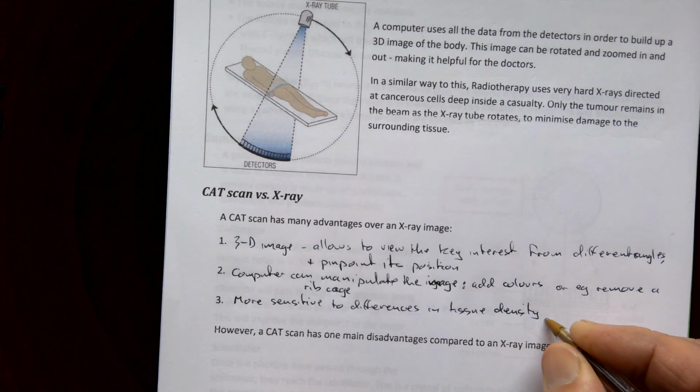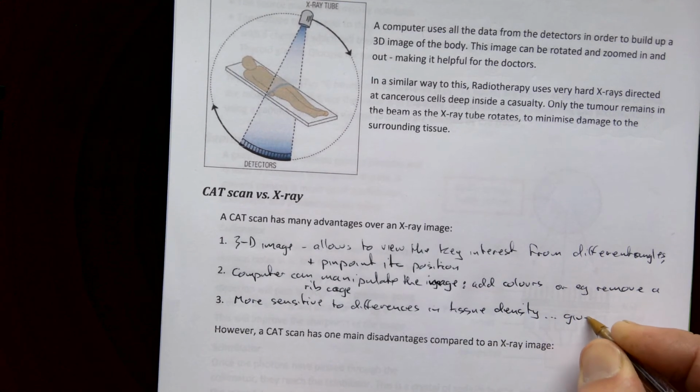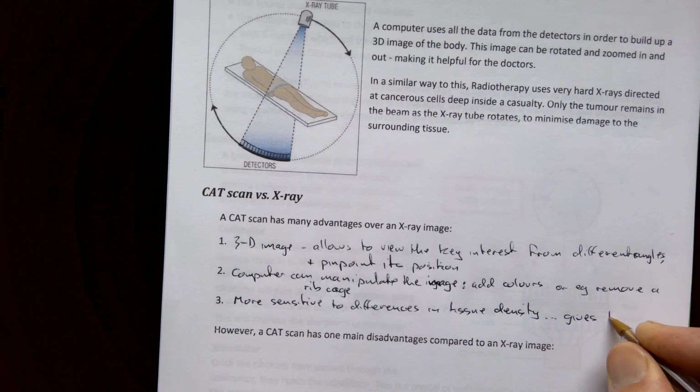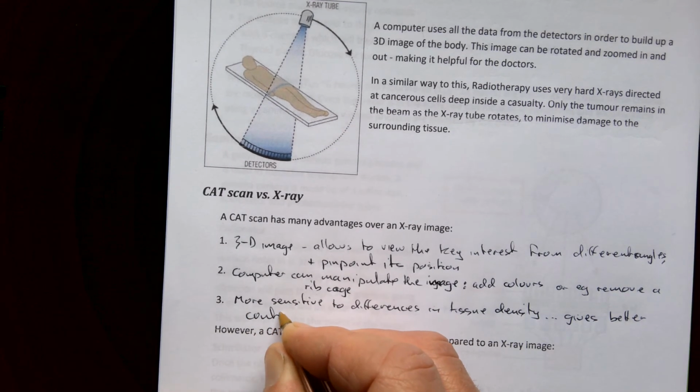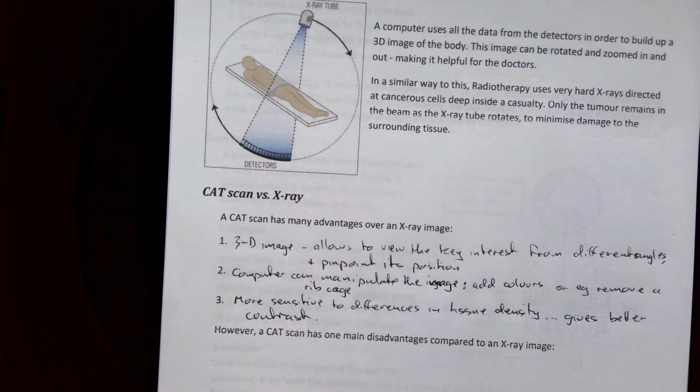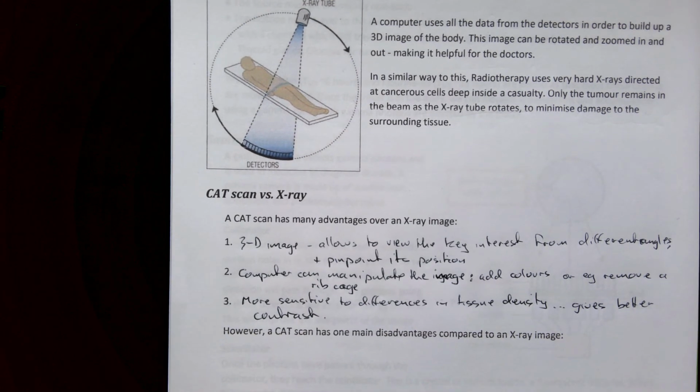Okay, and why is that important? Gives better contrast. Okay, so those are all big useful ideas, really kind of crucial ones.